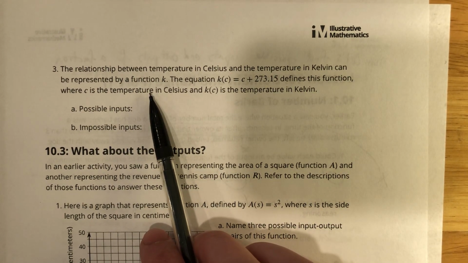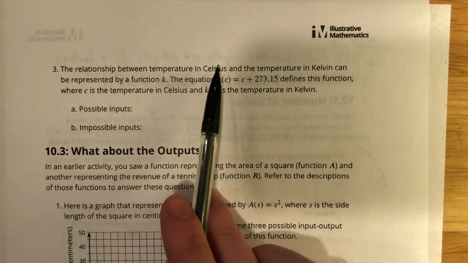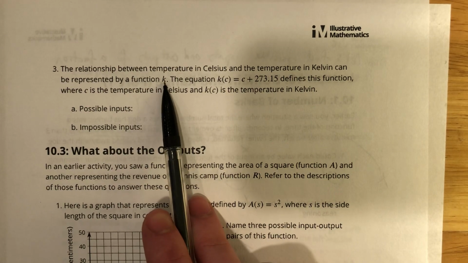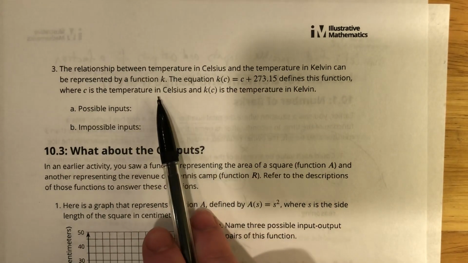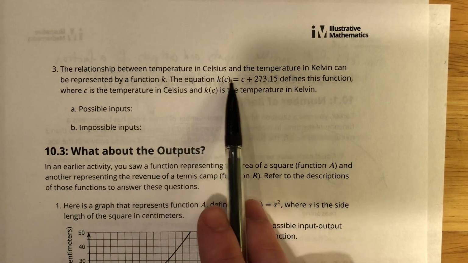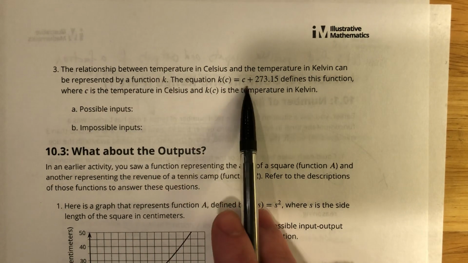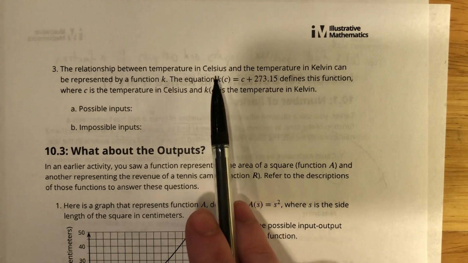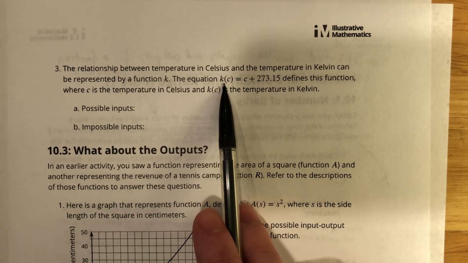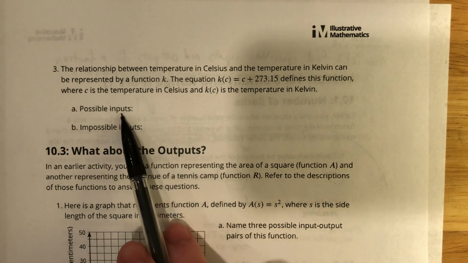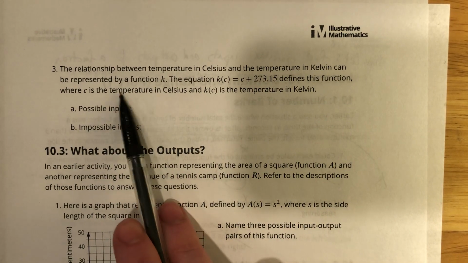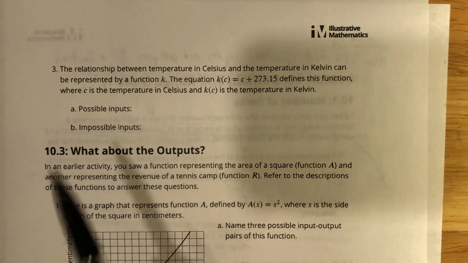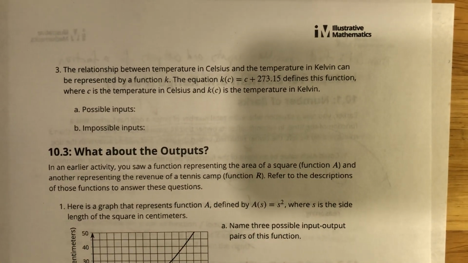So the relationship between these temperatures is, K is the temperature in Kelvin and C is the temperature in Celsius. So it looks like Kelvin depends on Celsius. So Celsius plus 273.15 will get us the amount in Kelvin. So what are possible values for temperature in Celsius? Because C is my input in this situation. All right, so that's really all for 10.2. Record your answers on Google Classroom.